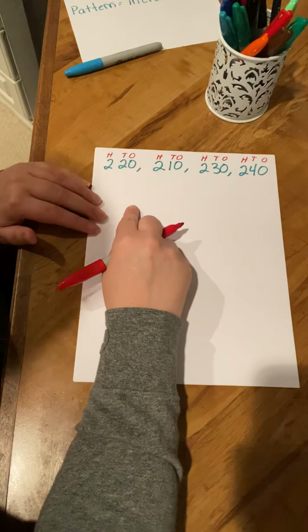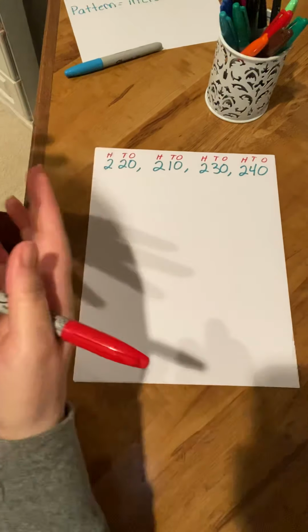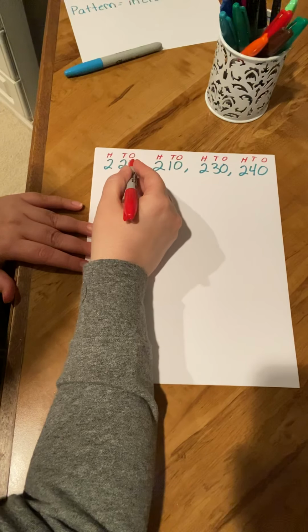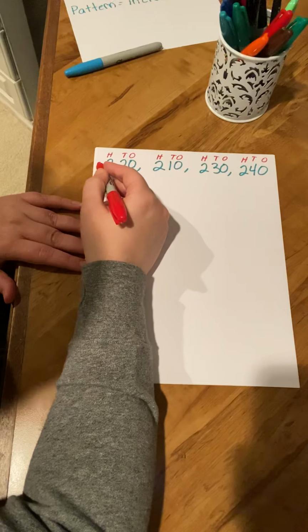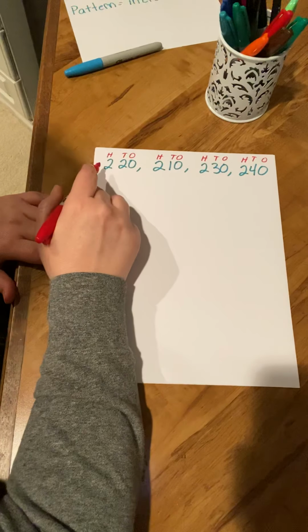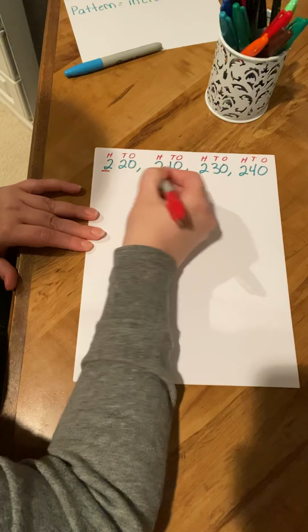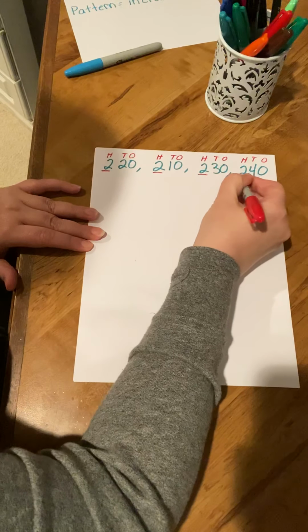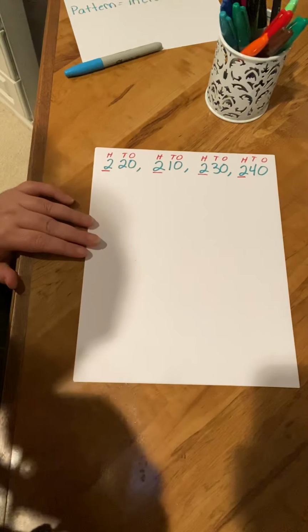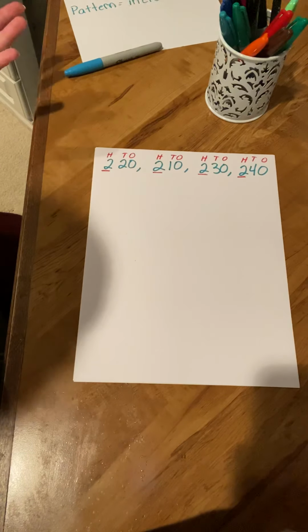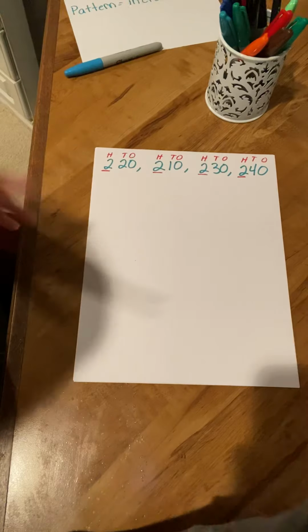So now I'm going to start with my greatest place value. What is the greatest place value here? Is it ones, tens, or hundreds? Hundreds. So let's look at the hundreds place. I have a 2, a 2, a 2, and a 2. What do they all have in common? They're all 2s. Okay, so those are all the same.